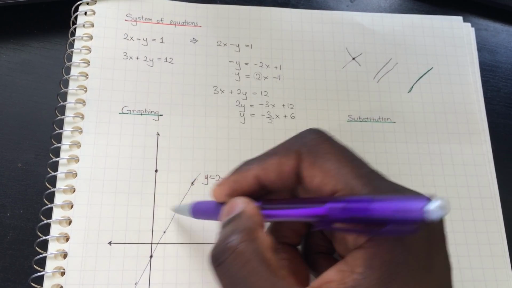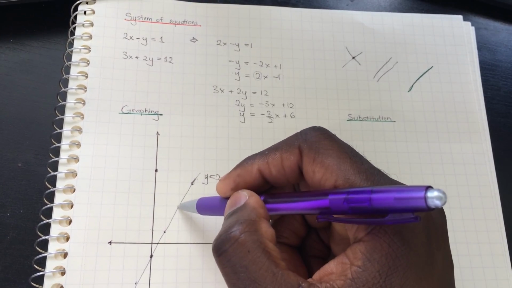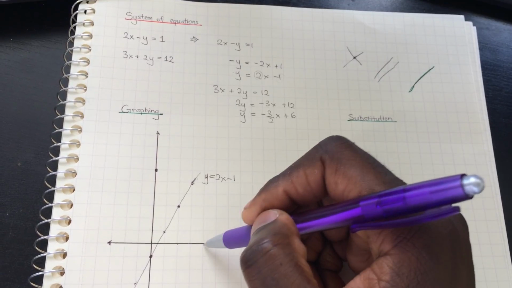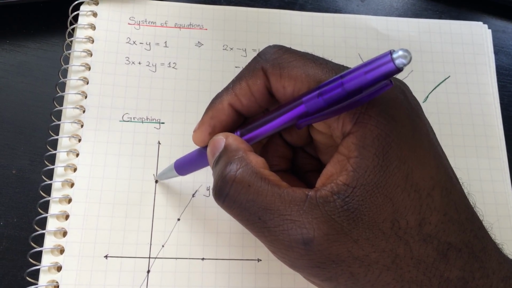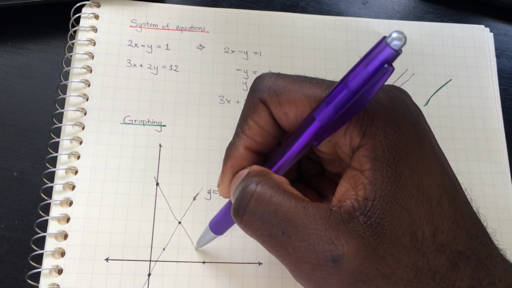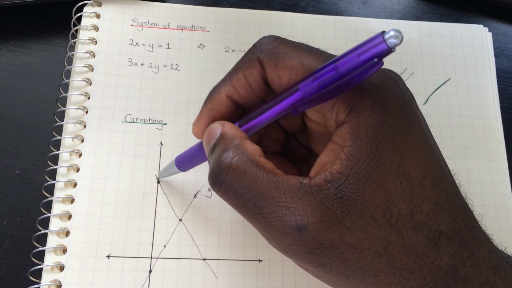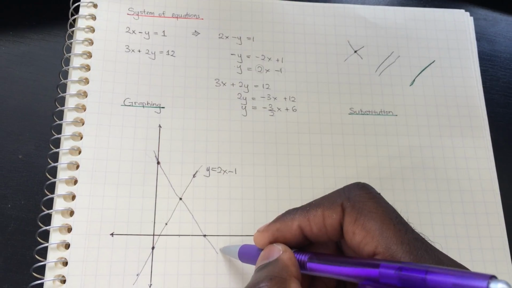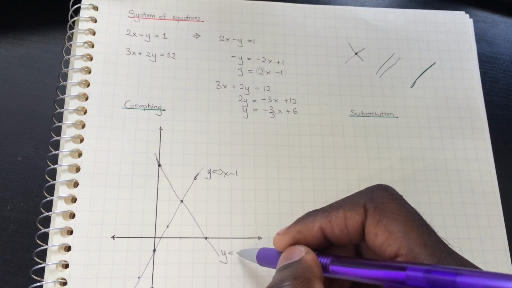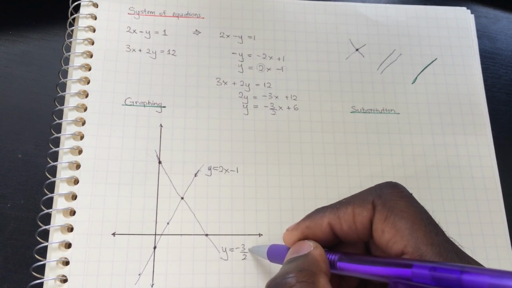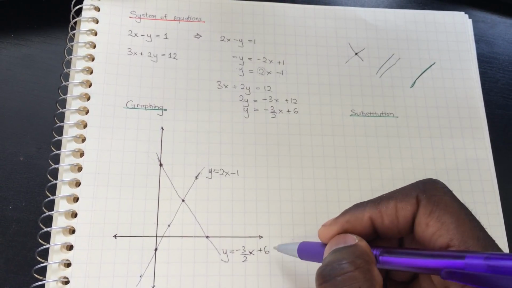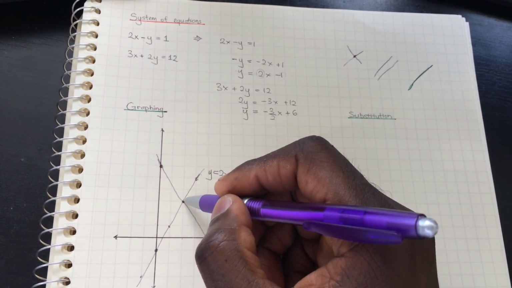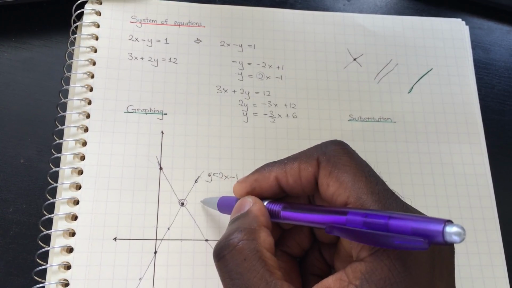So a drop of 3 and a run of 2, a drop of 3 and a run of 2. So this would look like this instead, and this would be the line y is equal to negative 3 over 2 x plus 6. And as we can see from here, the solution is right here.